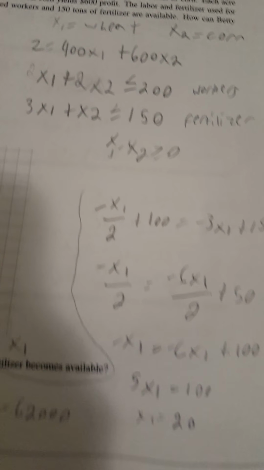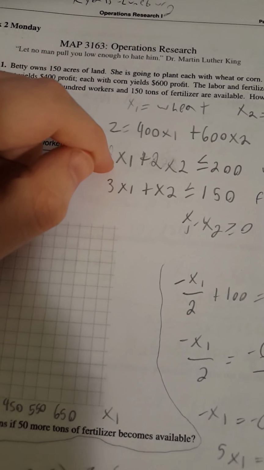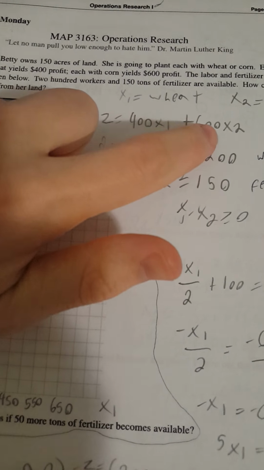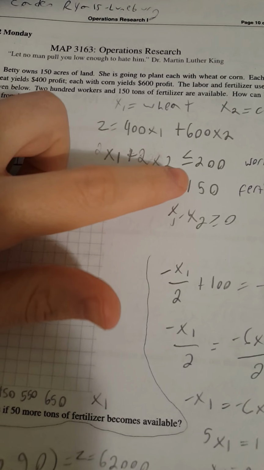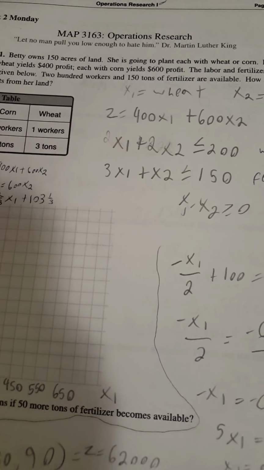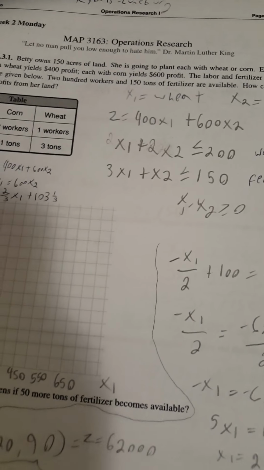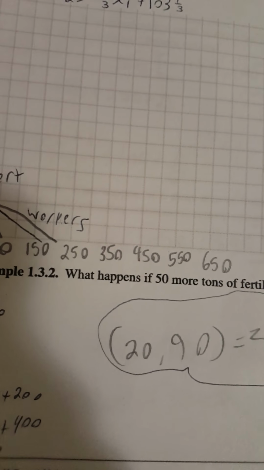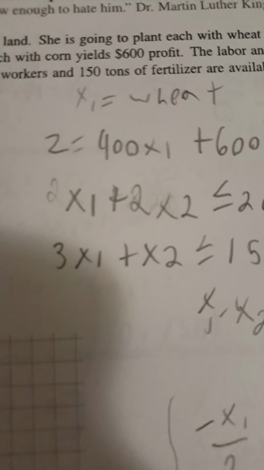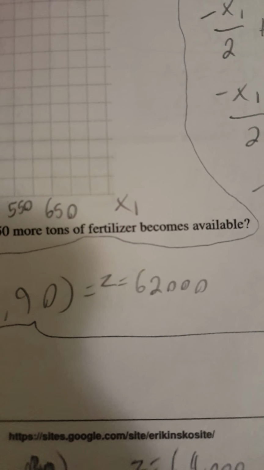So we can just plug 20 back into these 2 things. So let's just plug 20 into there. So 200 minus 20, that's 180 divided by 2, that's 90. And let's plug 20 into there. So 3 times 20 is 60, and 150 minus 60 is 90 as well. So we got 90 and 90. Alright, so I guess that means we got an optimal solution at 20 comma 90. And we can plug those into this profit equation. And we get a Z equal to 62,000.